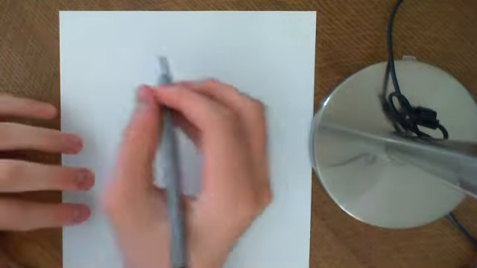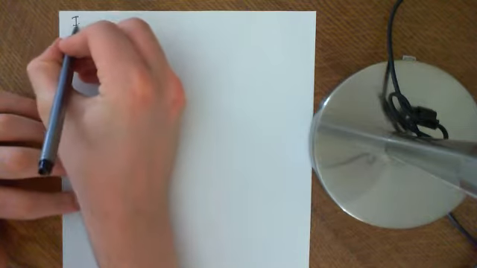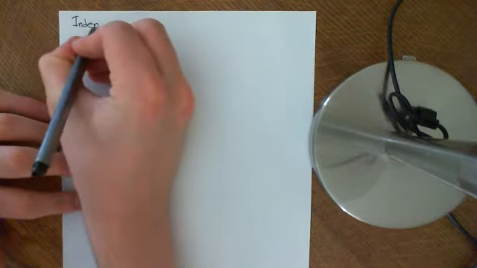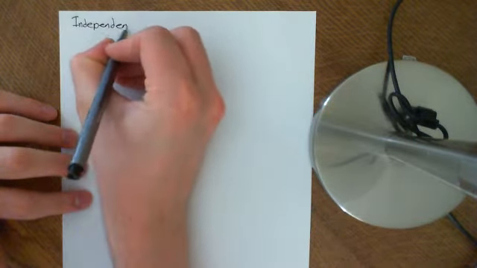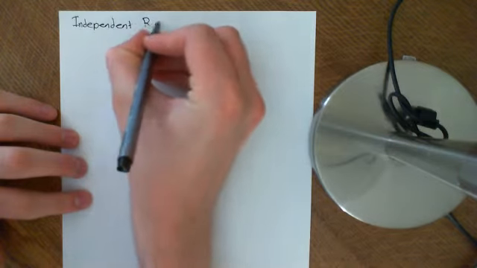Okay, so in this video we are going to tackle the concept of independent random variables in the context of continuous random variables. Recall from an earlier video the definition of independence for discrete random variables. So if I just write the title, independent random variables.